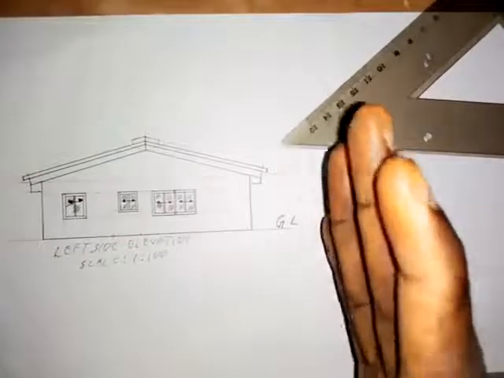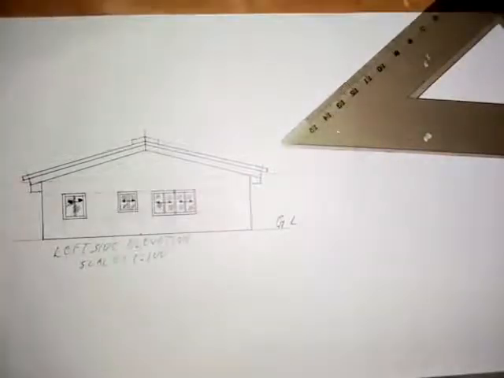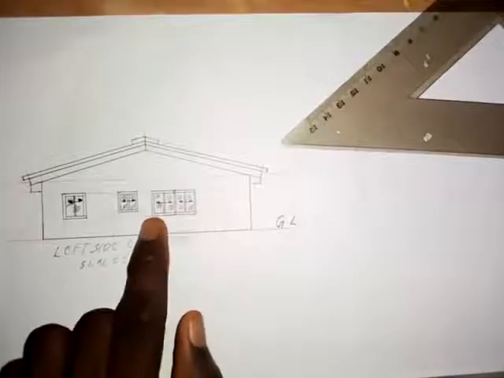Alright, I've put the windows, but there's something that I need to clarify here, because in the front elevation that I did, there is a little mistake. What is that mistake? So I need to tell you. I don't want to hide anything from you, and I can't hide anything from you. Now, look at these windows.